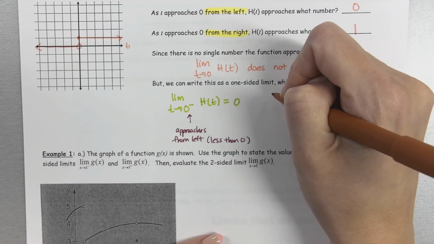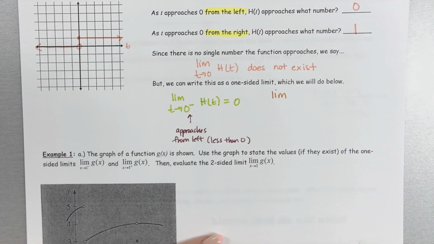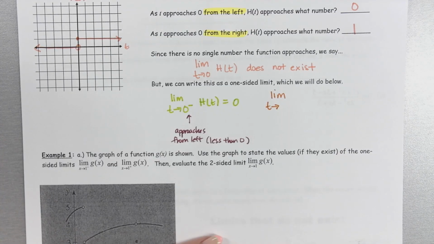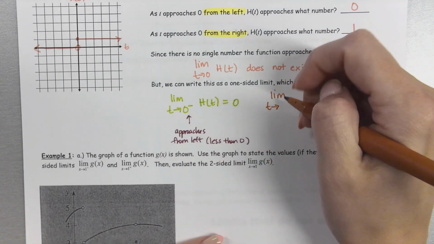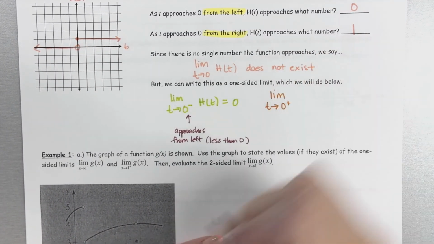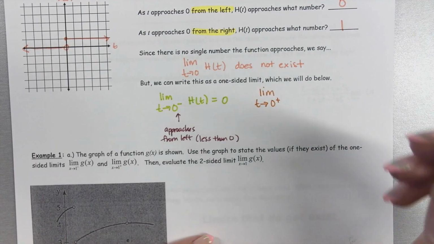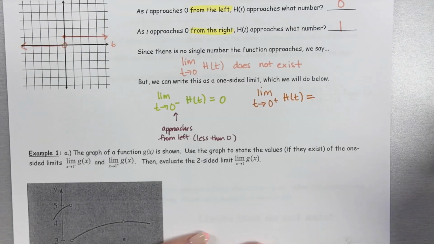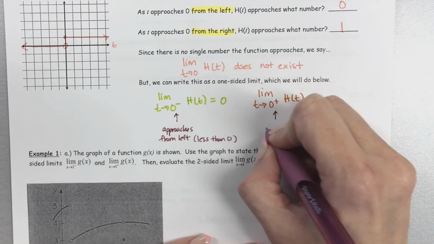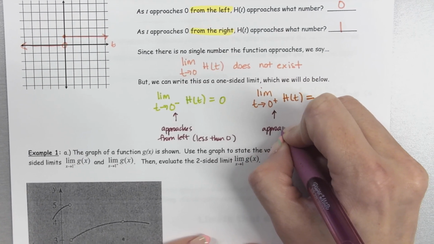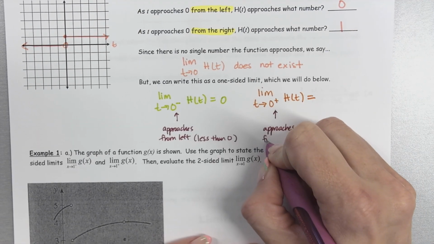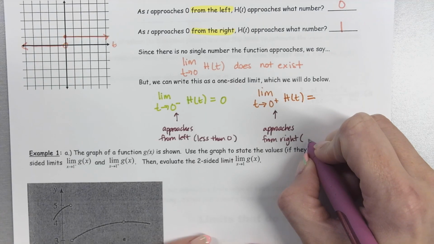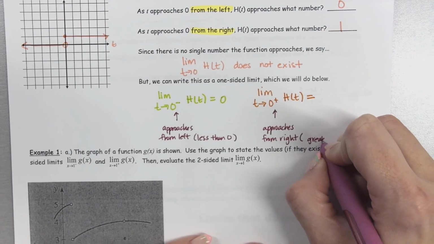Okay, and then I think you guys could probably figure out how we're going to write it if we are coming at this from the right side. So this was 0 to the negative. This is going to be 0 to the positive, and of course that means we're approaching from the right. So we have that h of t. So if it approaches from the right, those are numbers that are greater than 0.